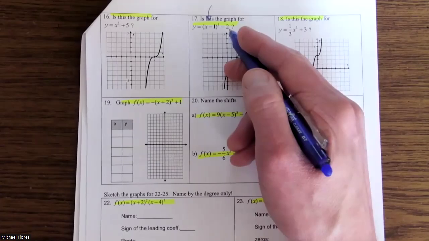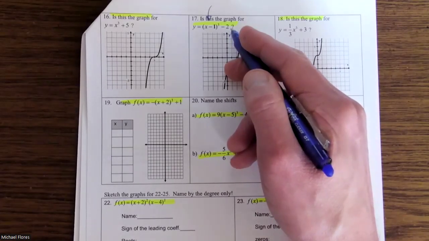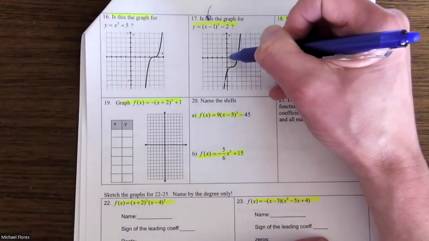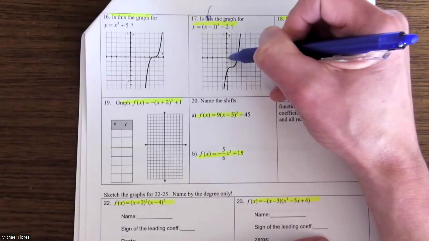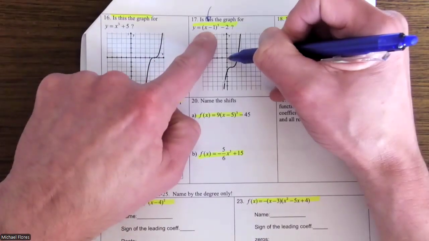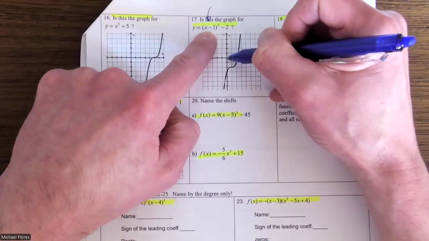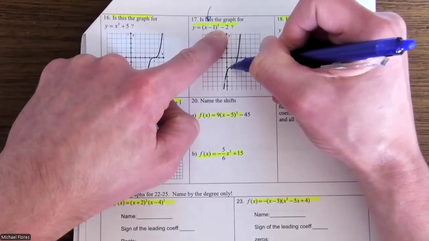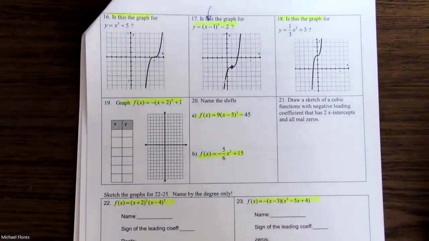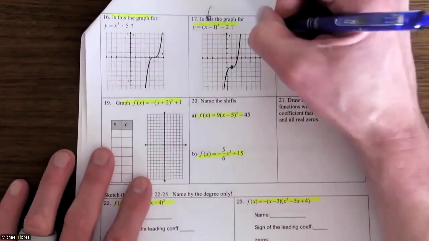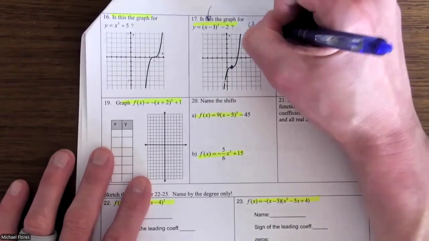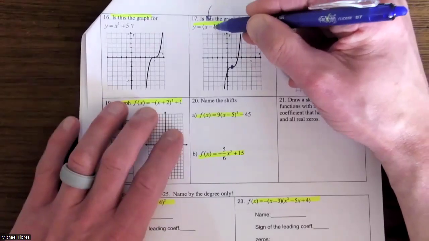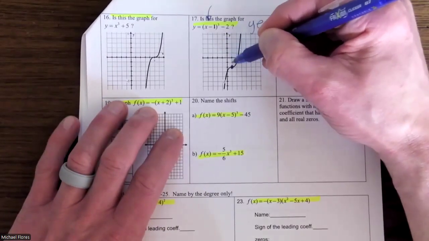So this one should be shifting down 2. What that means is this is the origin where a cubic function starts. Our critical point from the origin, we should be able to go right one and down two in order to get to the new critical point, which we have. So is this the graph for this function? Yes, it is. In order to get from the origin here to the new critical point, we had to go right one, down two, right one, down two.